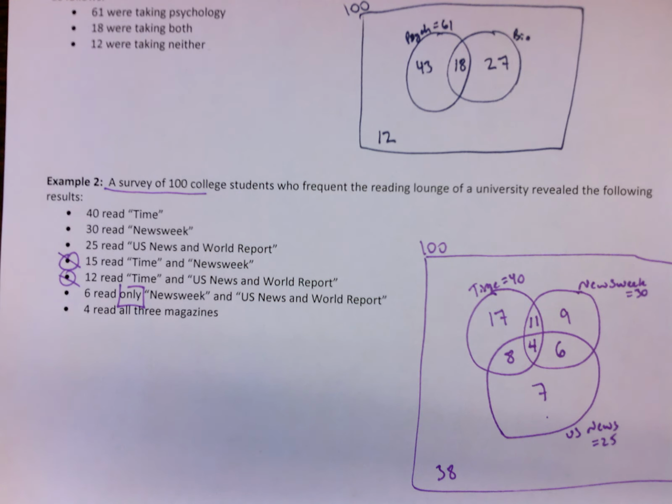All right, and that is the basic idea of Venn diagrams. Now, next time we're going to look at more complicated Venn diagrams, but this is the basic idea, and it's really important that you have a handle on the general idea of it before you move on to the ones that are a little bit harder.